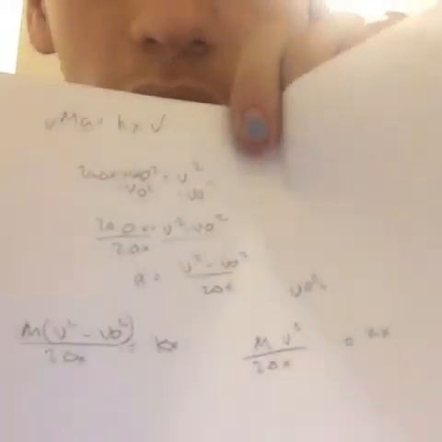And we also know that v naught equals 0, as it is going to be starting from rest. So we know that mv squared over 2 delta x equals kx. So this is what I have so far. It's just a simple algebraic process.